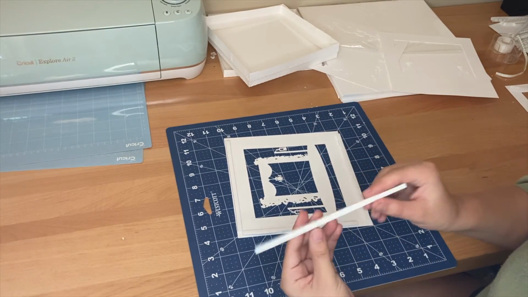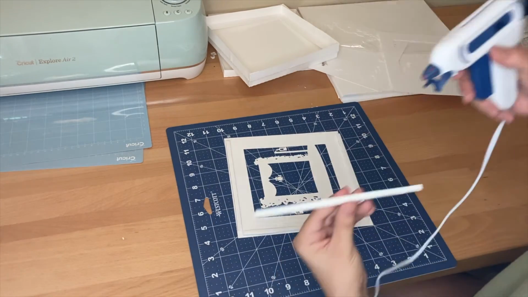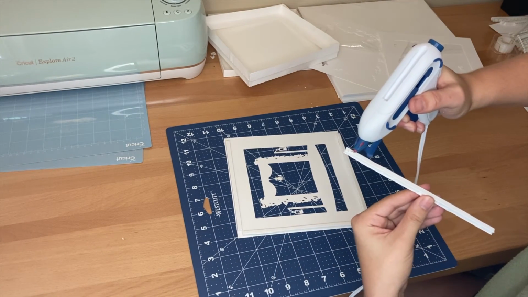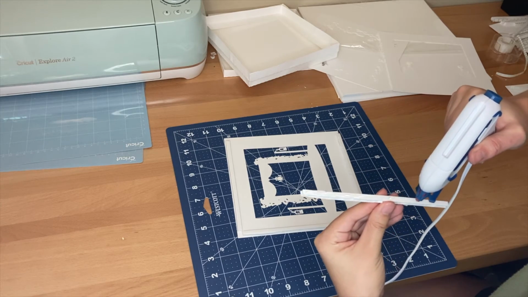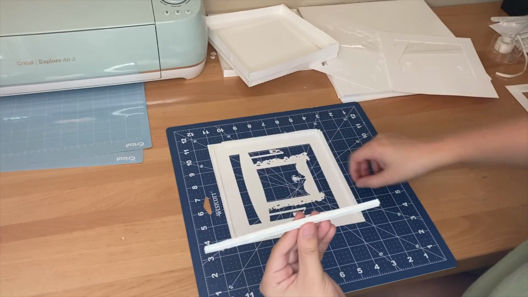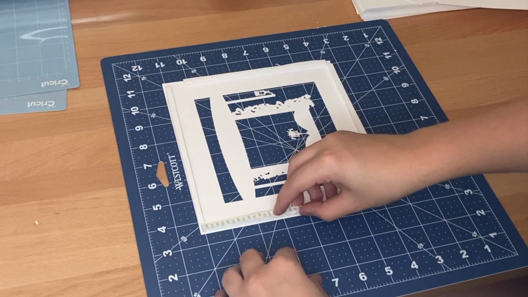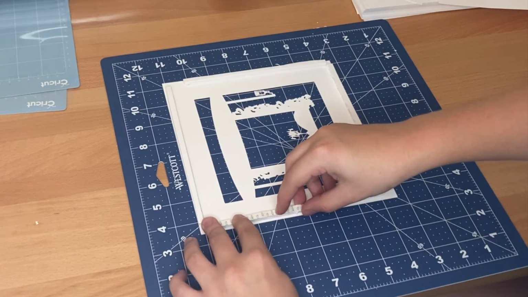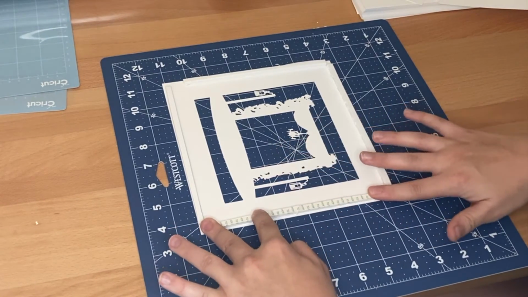I place 3 of the foam strips down with hot glue, and then for the 4th foam strip I'm actually going to do this one upside down. So I'm going to leave the sticky backing on, and I hot glue the foam strip down with the sticky backing facing up. Then once that's well secured, I'll take the piece of paper off that's protecting that sticky back, and I size up my next layer to go on top of this.